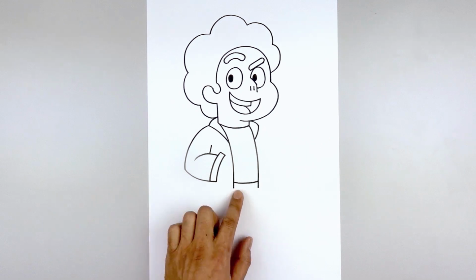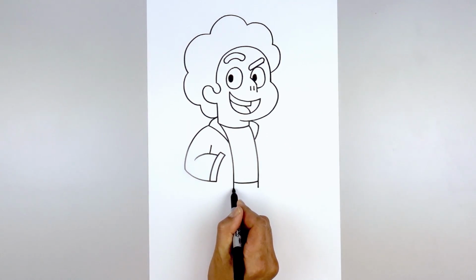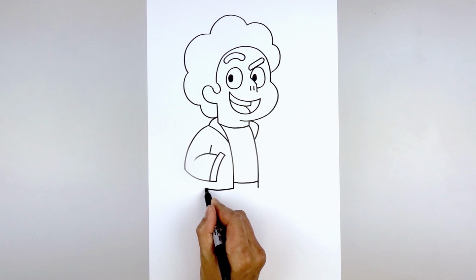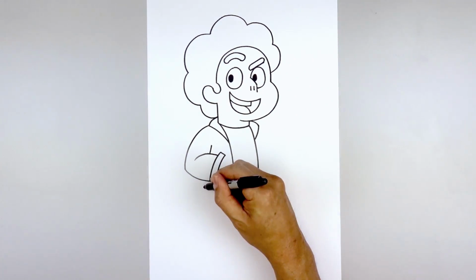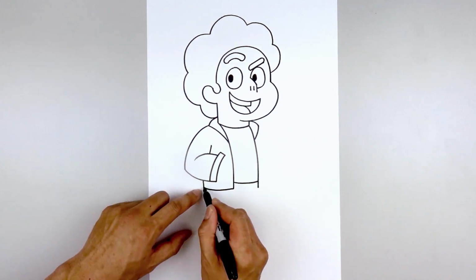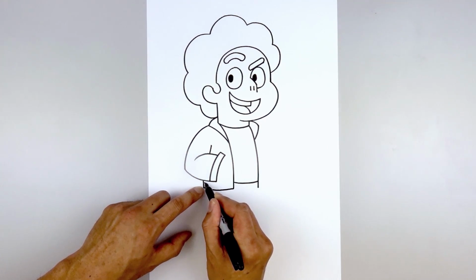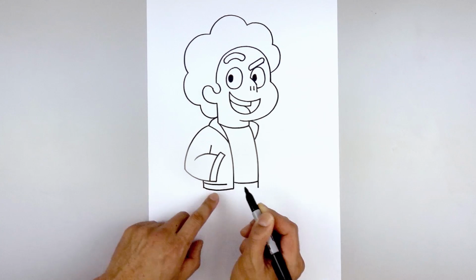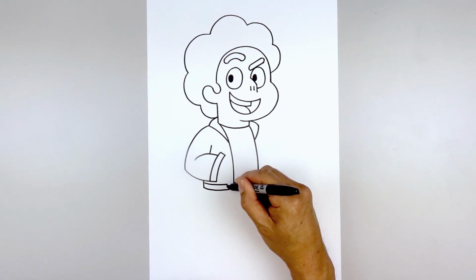Let's finish off the jacket on the left side. Starting from the inside of the jacket, we're going to go out and then bend that up, and it'll go straight up underneath the arm. I just want to trace this curve just up above, going across towards the inside. We're going to leave a little gap, and then come straight down.